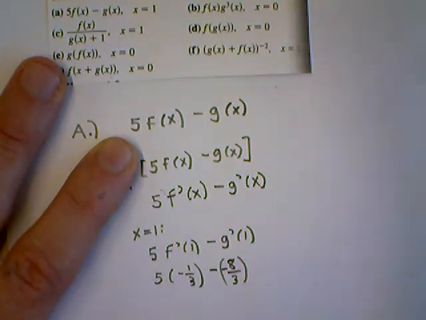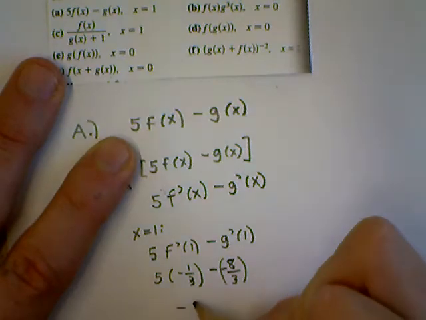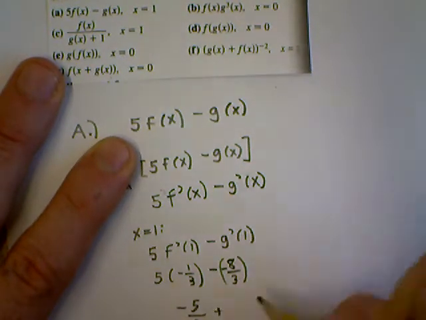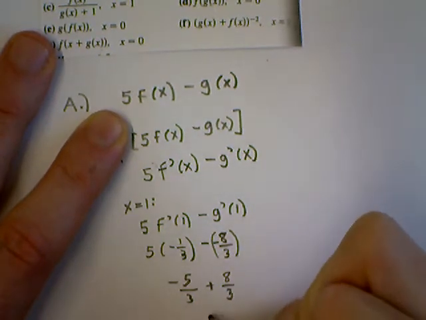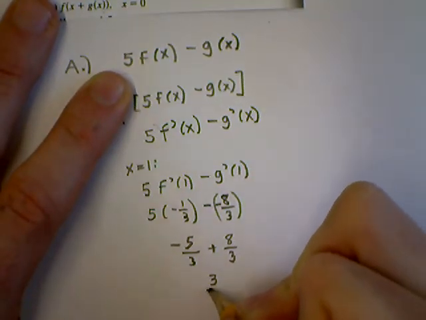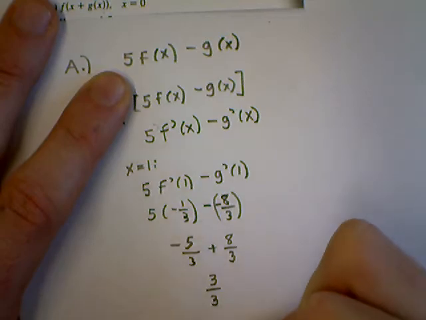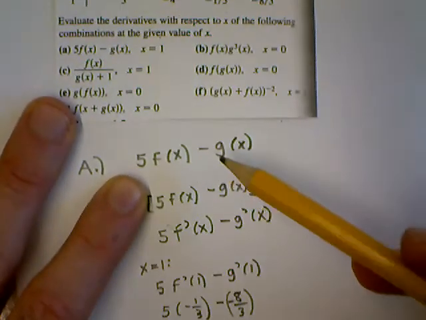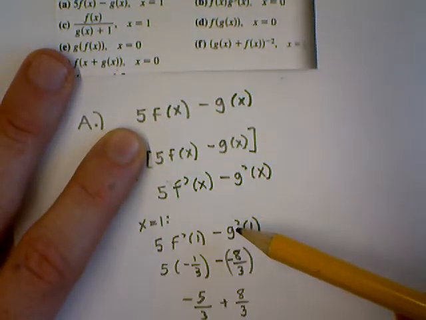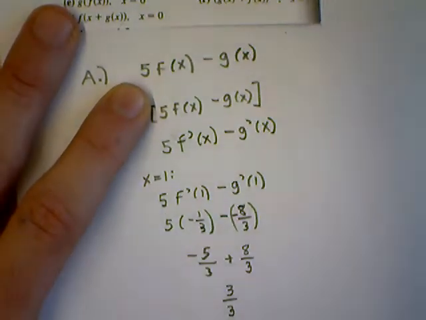All right, so now this becomes negative 5/3 plus 8/3, which gives us 3/3, and that's 1. So evaluate the derivative, plug in your value, and simplify.